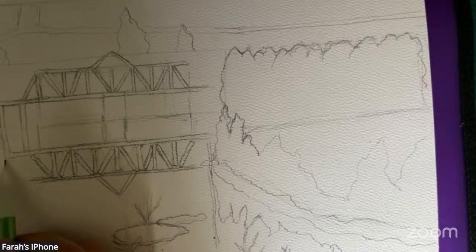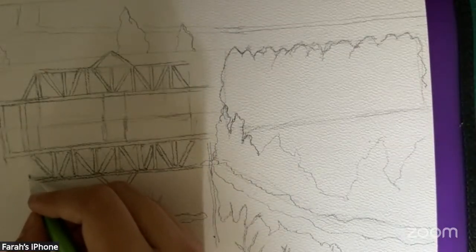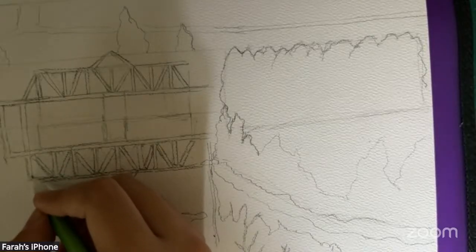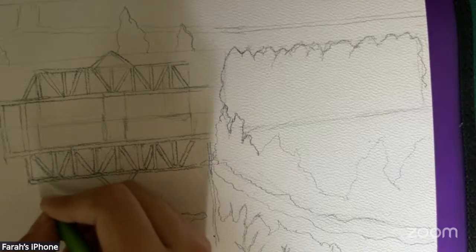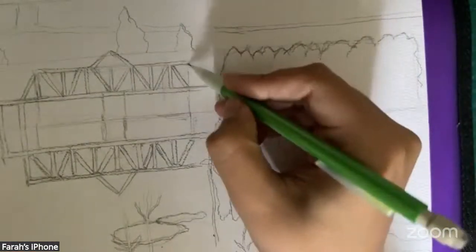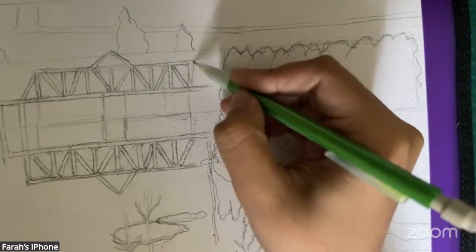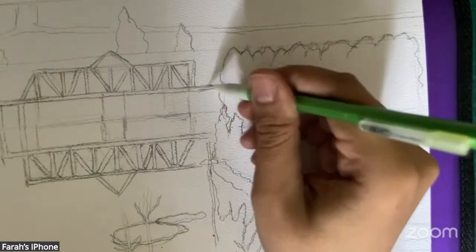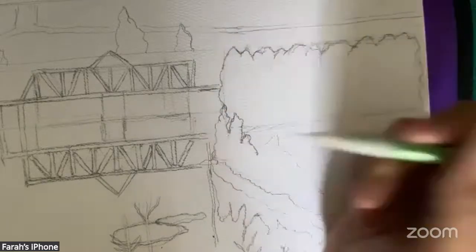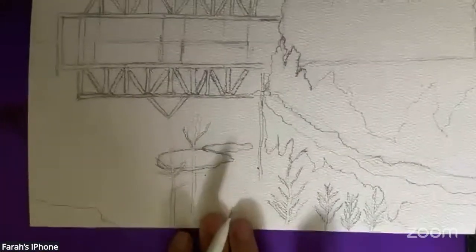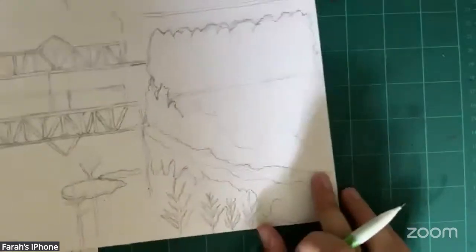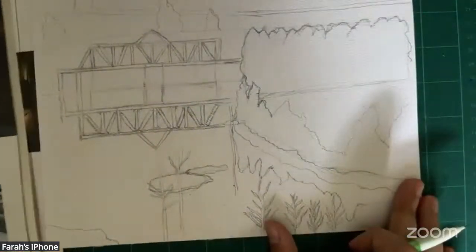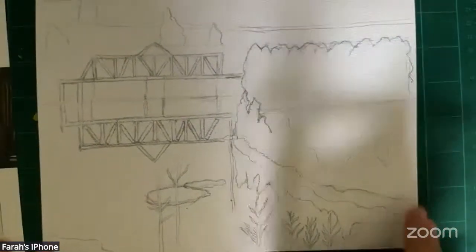For our bridge, we are just... so this is how it looks so far.